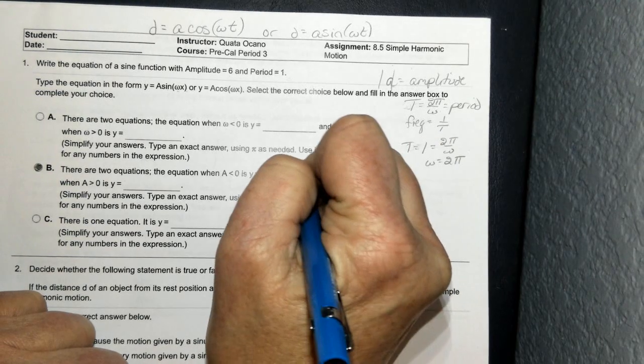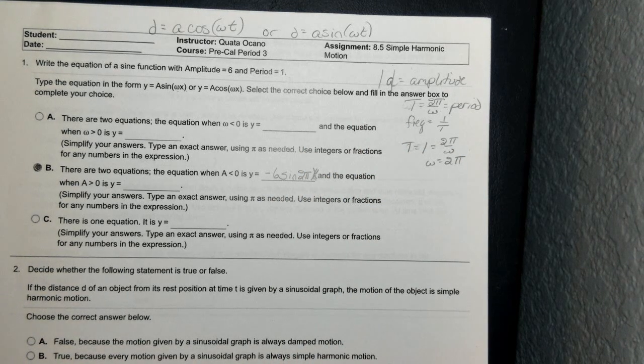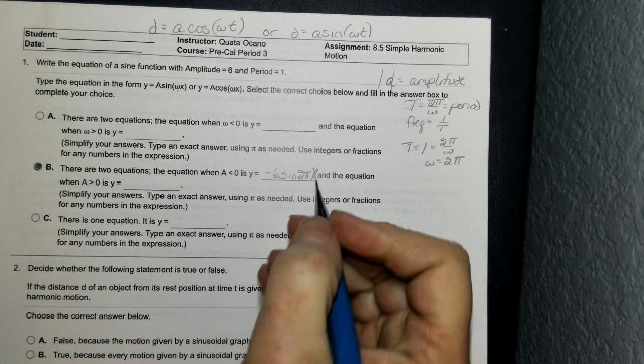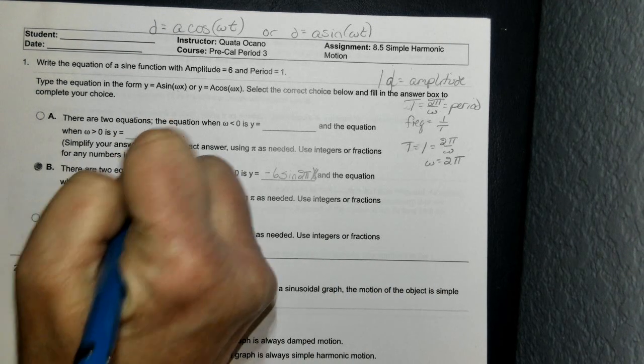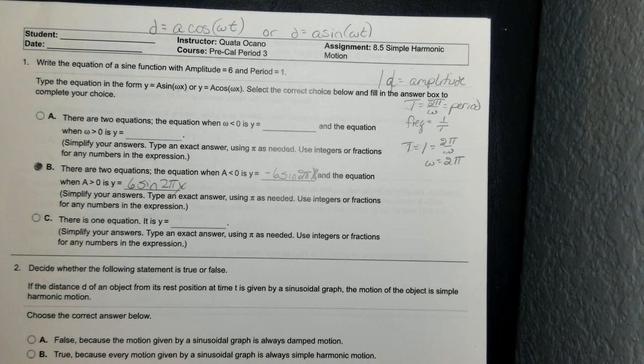So then we have sine 2 pi times x. I keep wanting to write t, but that's x in this case. So there we have it. That's the negative, and then when it's positive, y equals 6 sine 2 pi x. Okay, so just the positive and the negative on the little a.